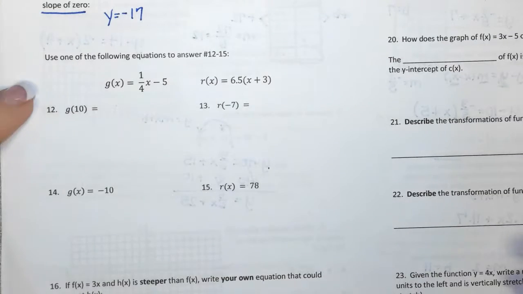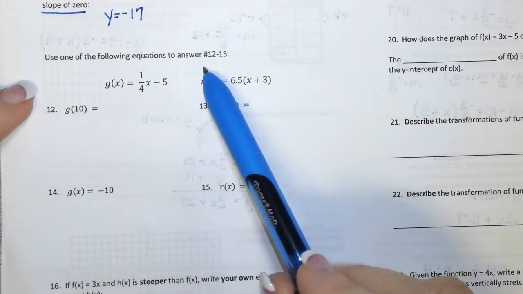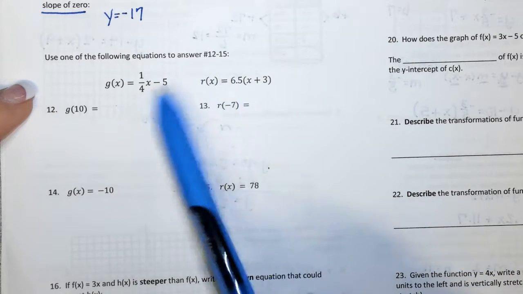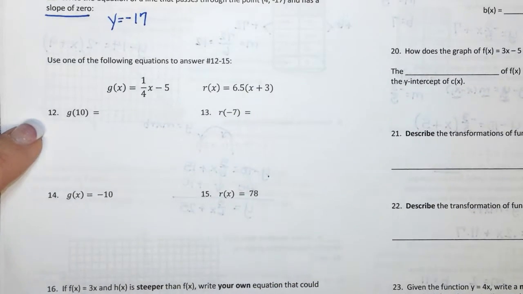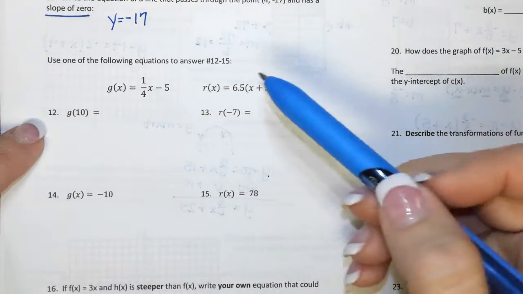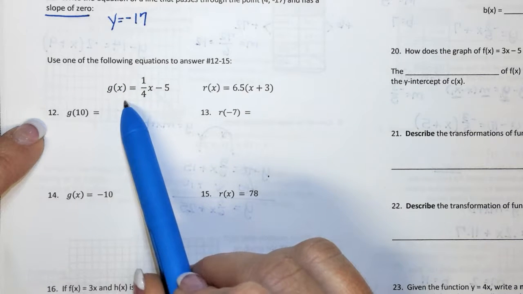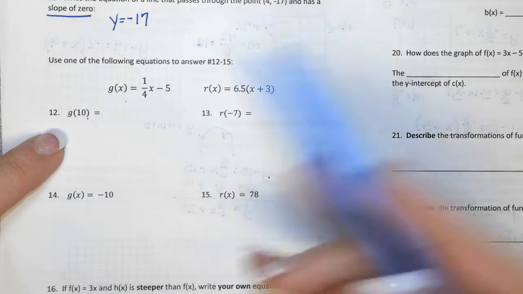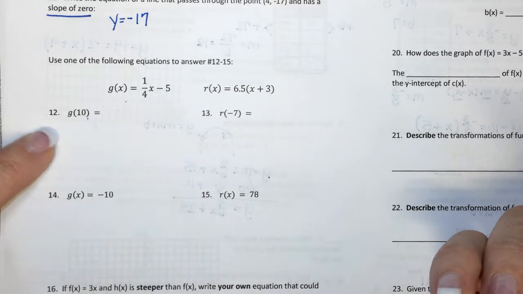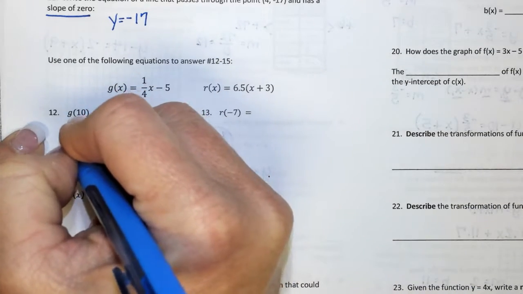Okay, so for 12 through 15, we're using either one of these equations, right? All right, number 12 says for us to find g of 10. So that means I'm using this g of x, yes? Okay, the 10 value, is that the x value or the y value? It is the x. So right now I know that x equals 10.